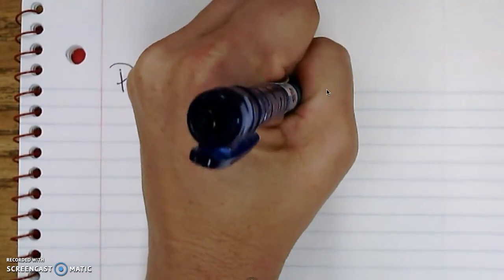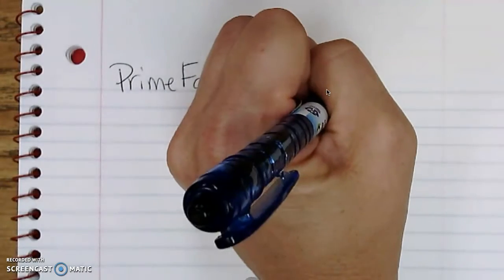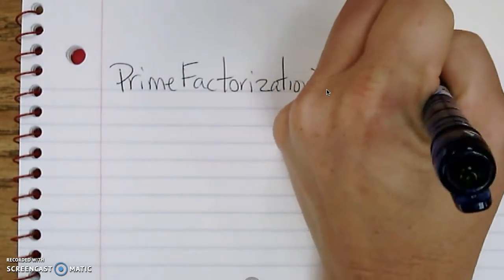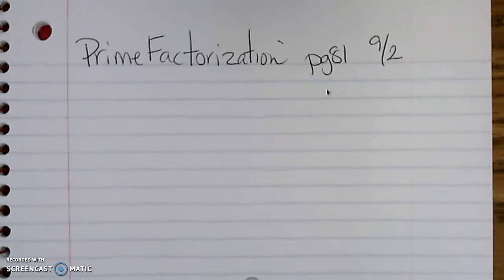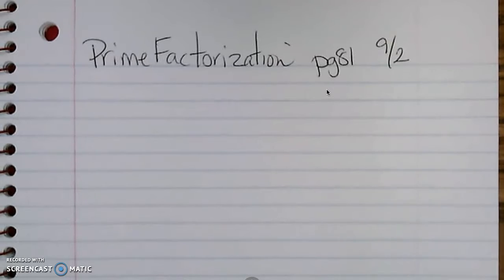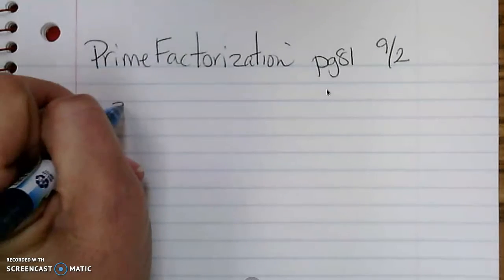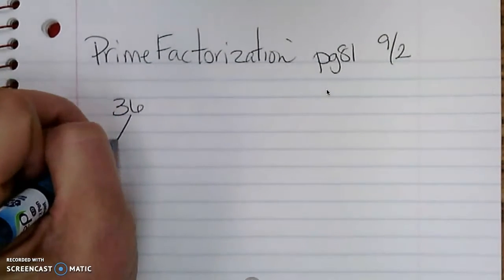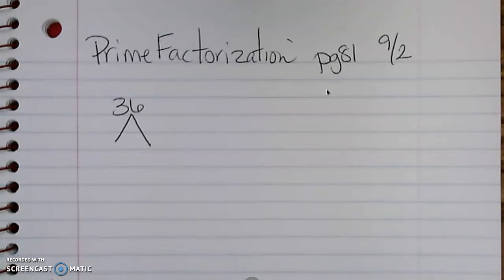Prime factorization, it's page 81 in your math book, is when we take a number and break it down into its prime factors. To do this, we're going to use what's called a tree diagram. So let's start with the number 36. I write 36 and I make some tree branches on it.